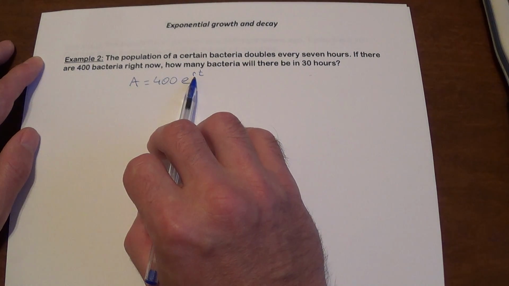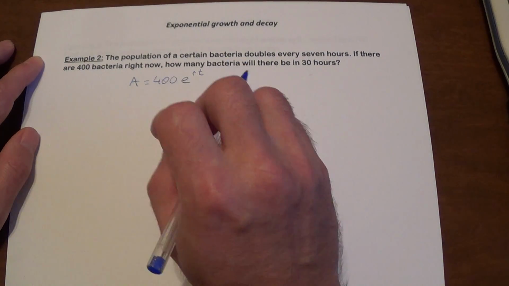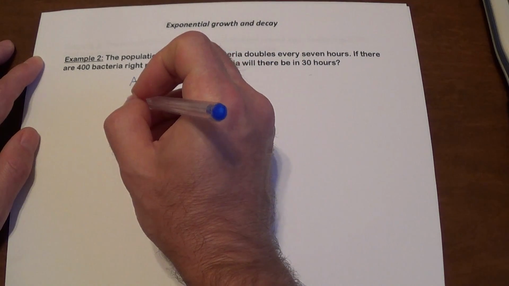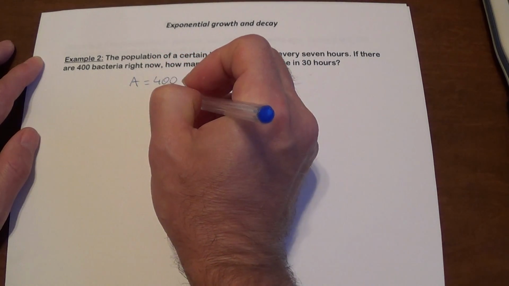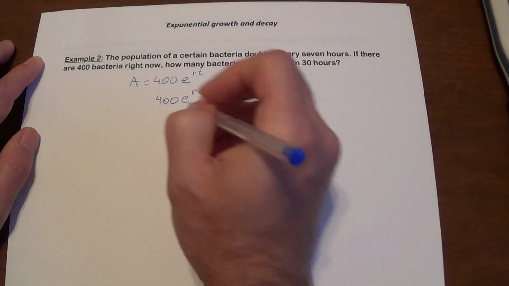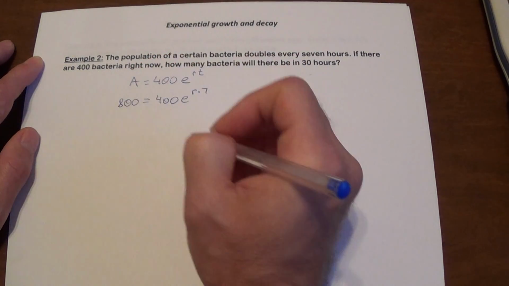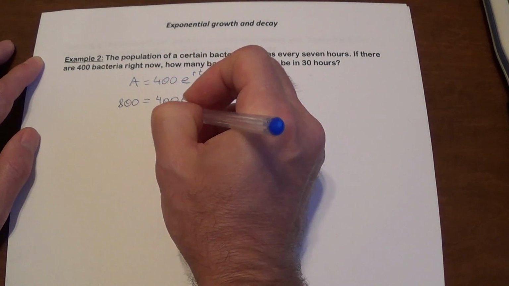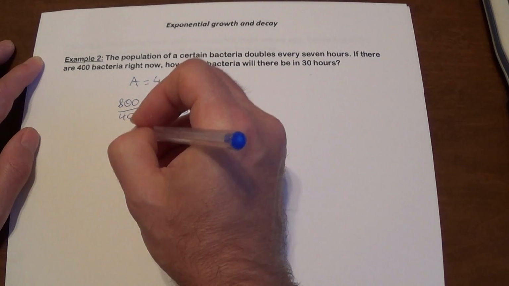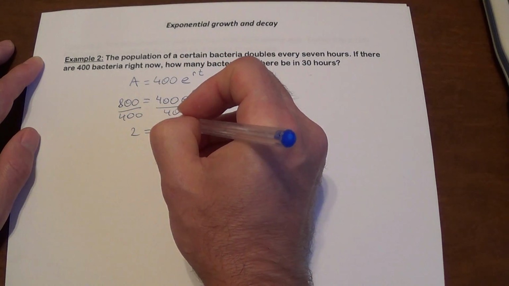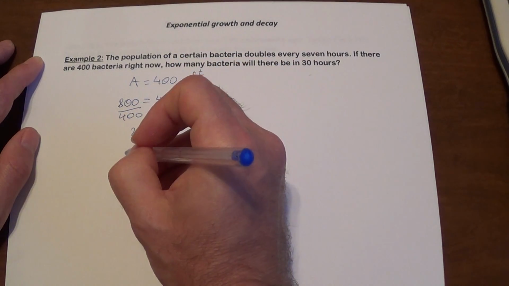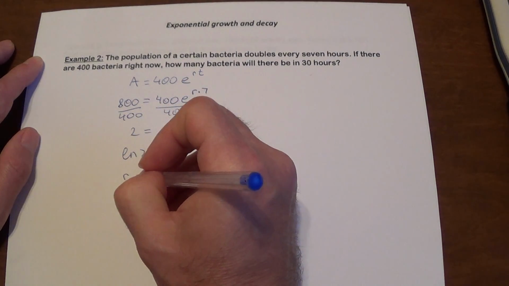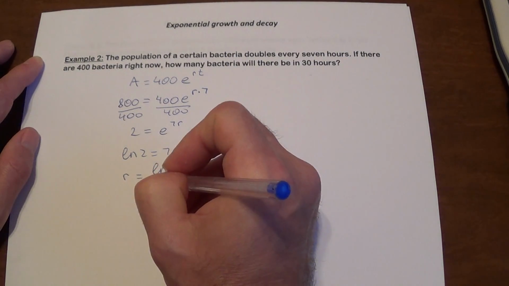So we're going to have to find the value of R first. So we know at every 7 hours the population of bacteria is going to double. So we know in 7 hours the population will be 800, right? So if you divide both sides by 400, you are going to get 2 on this side. So 2 equals e to the power 7R. And then ln 2 equals 7R. And R will be ln 2 divided by 7.